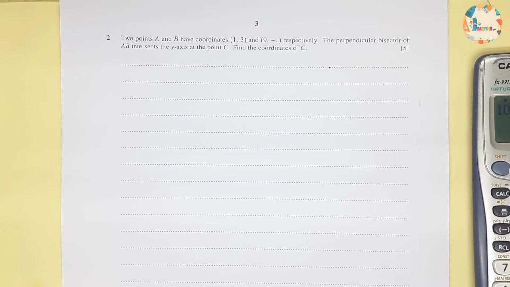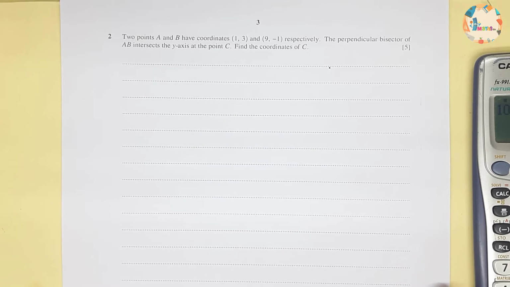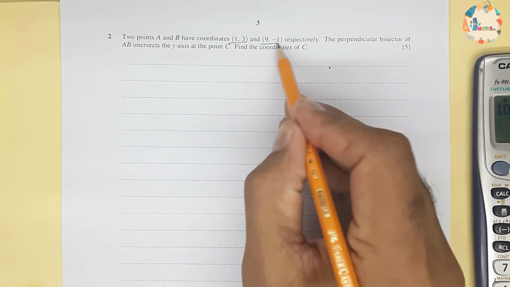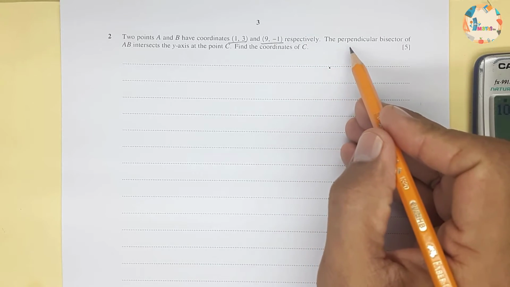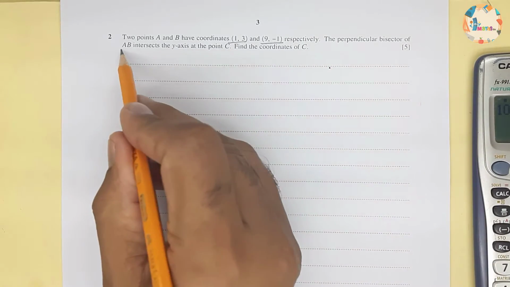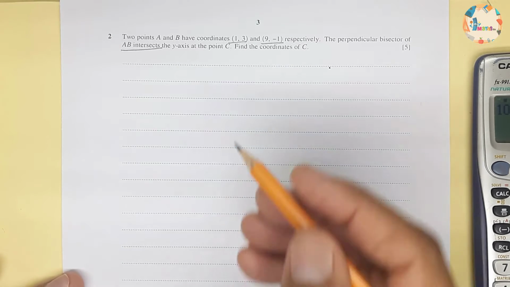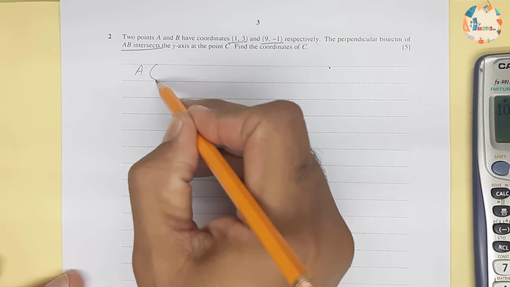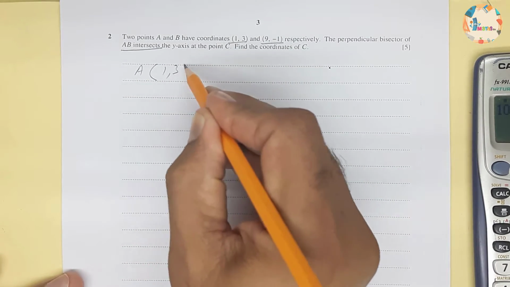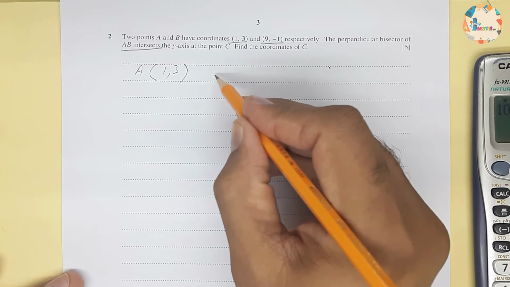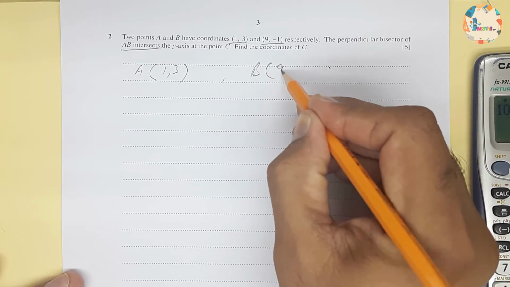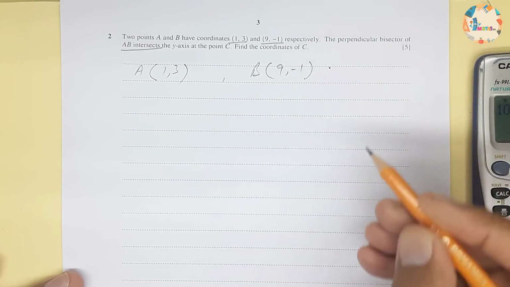Next, question number 2. Two points A and B have coordinates 1, 3 and 9, minus 1 respectively. The perpendicular bisector of AB intersects the y-axis at the point C. Find the coordinates of C. So the point A given is 1 and 3, and B is 9 and minus 1.